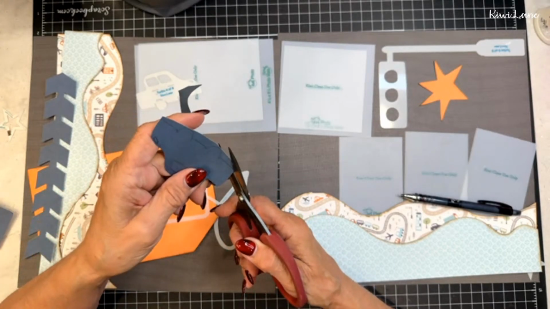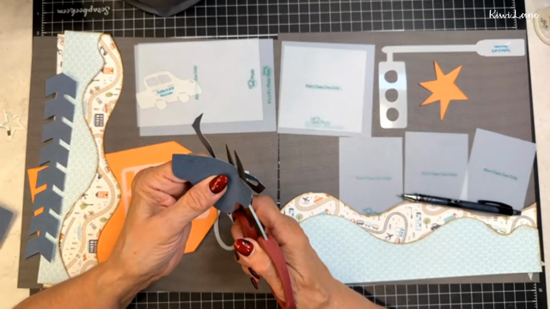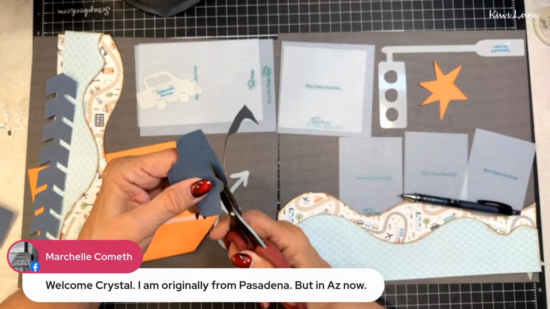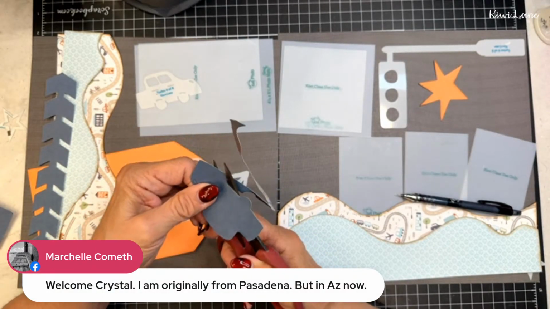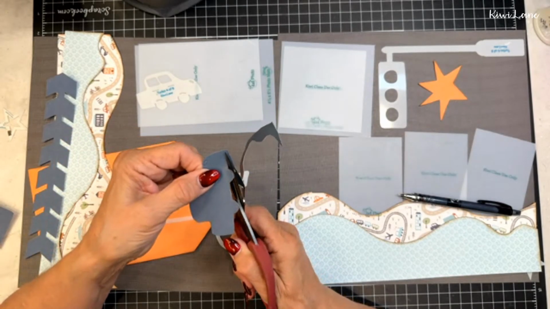So I still use boughten ones, and I have a lot to use, but sometimes it's nice just to have the ones that are homemade because they match exactly. So if you want that to be the case, just make your own. All right. Such a cute.